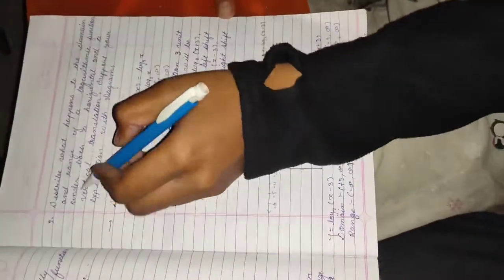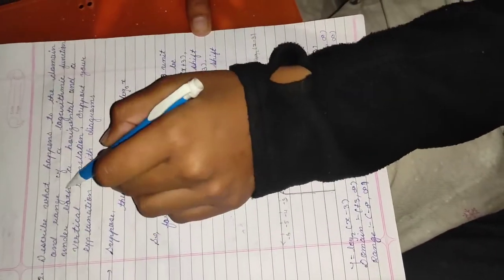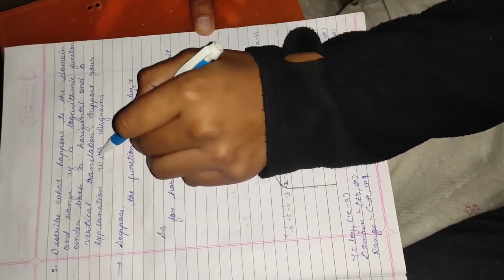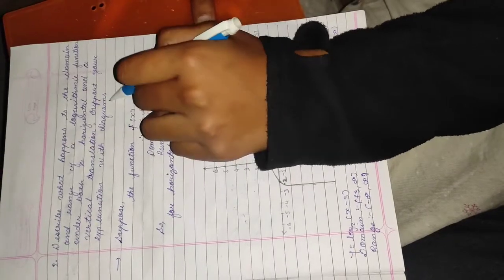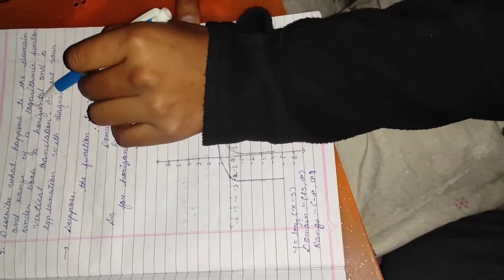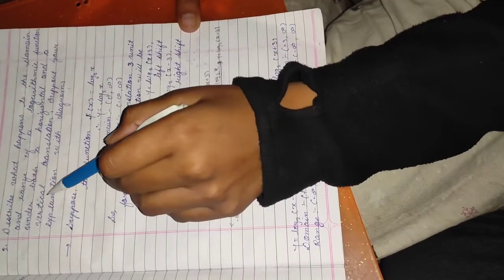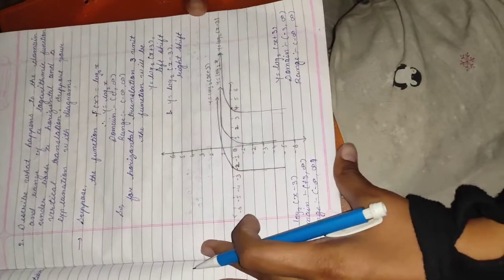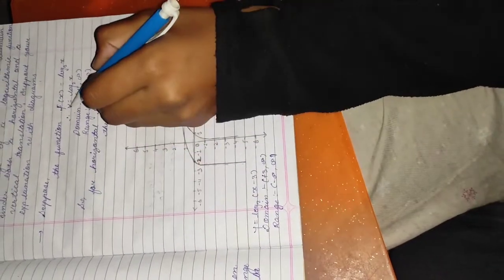Now, second question: describe what happens to the domain and range of a logarithmic function under both a horizontal and a vertical translation. Support your explanation with a diagram. First we have to do the horizontal translation, because in the first question we have already done the vertical one, and also explain it with a graph. So here we are also taking some function.